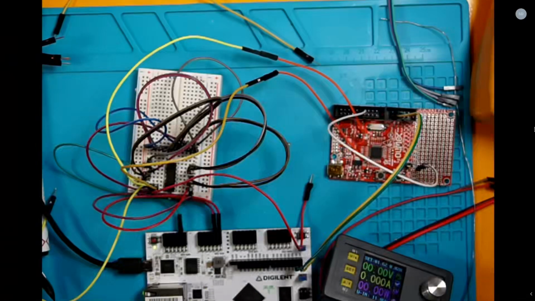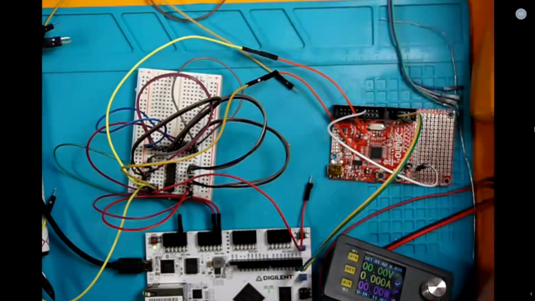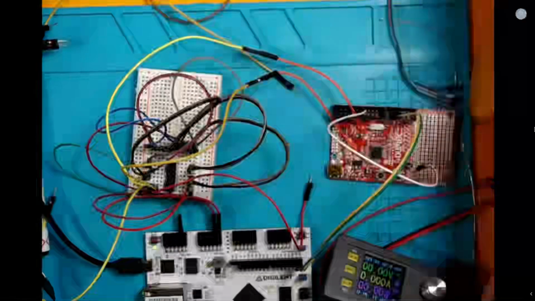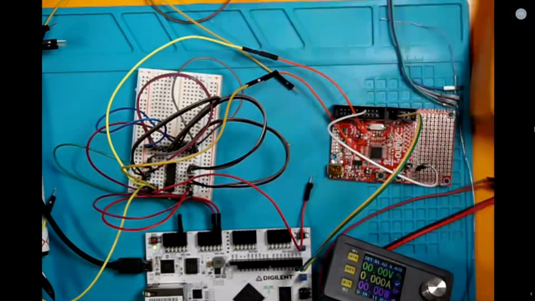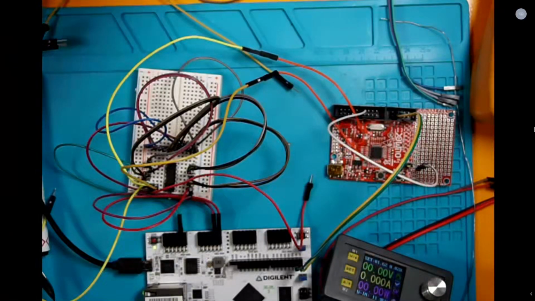So, one second. So for that. All right, let me do this. All right, let's try to connect the ground. I just need one more male to female. Let's go for it.